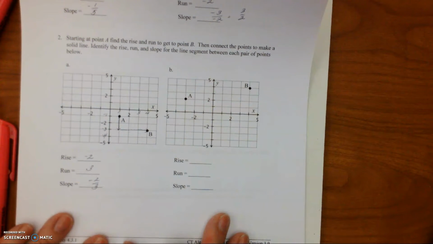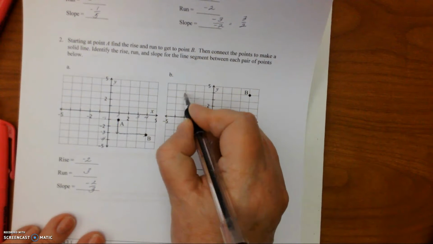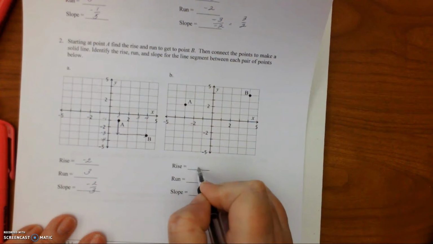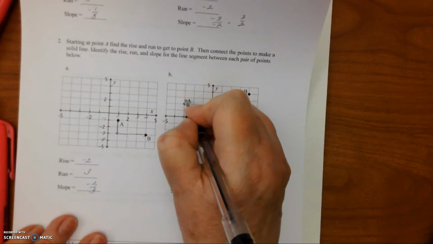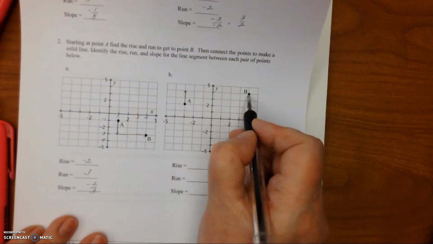Then we are going to go up and do this one. So this one, remember, the rise is on the y-axis. So now we're going up to where this line connects.